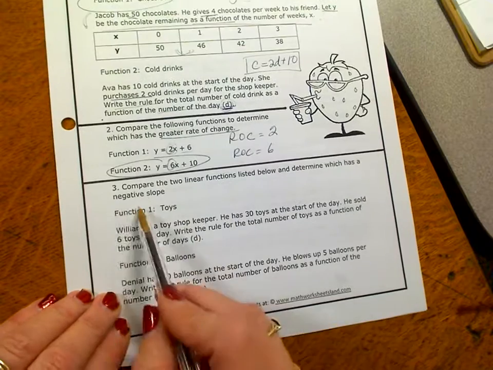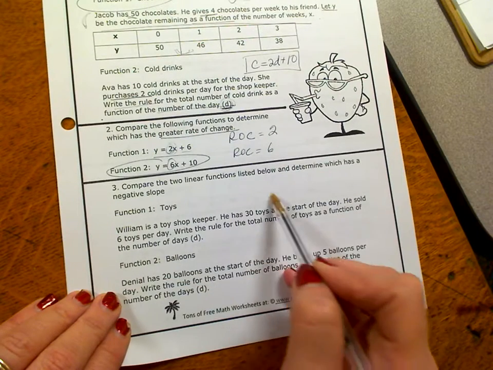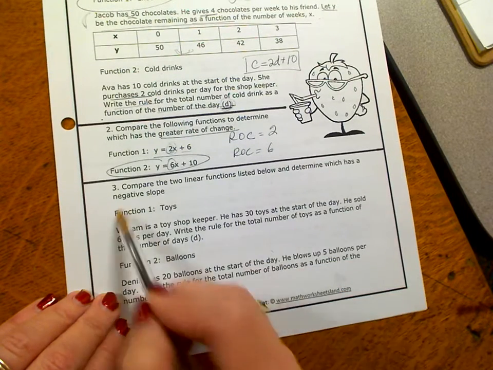So you want to go through and read it, and you still want to write your equations. Don't just circle, but I also want to see equations.